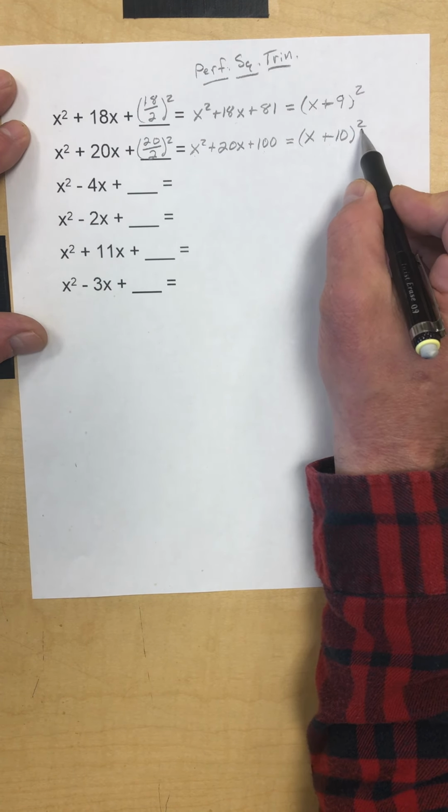Okay, same thing here. Take the coefficient of the linear term, 4, divide by 2, and then square that. Okay, so we're going to have x squared minus 4x plus, well, 4 divided by 2 is 2, 2 squared is 4. And we have a perfect square trinomial. We want to factor that. It factors into the square of a binomial.